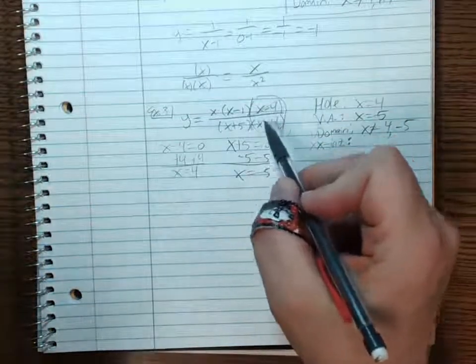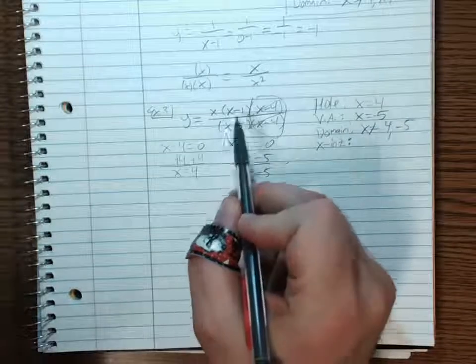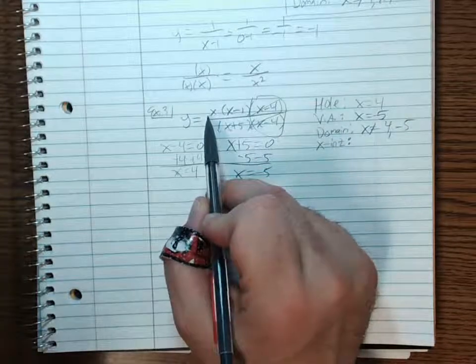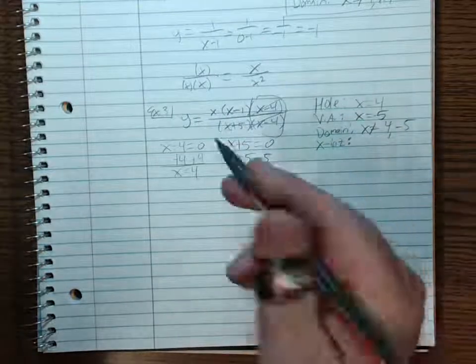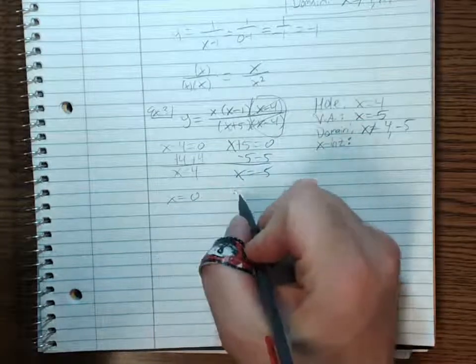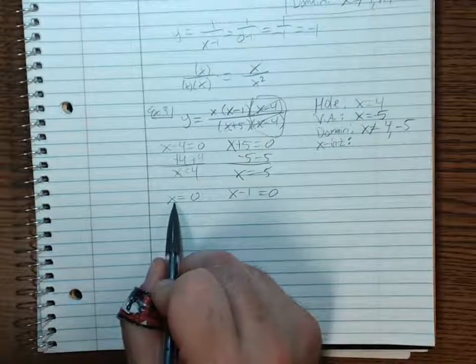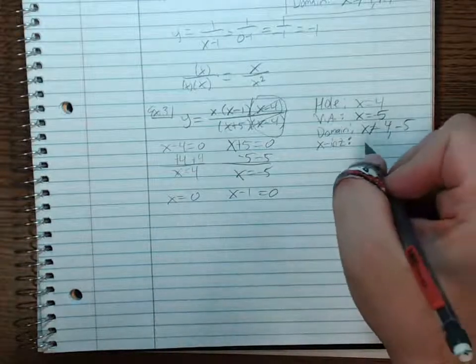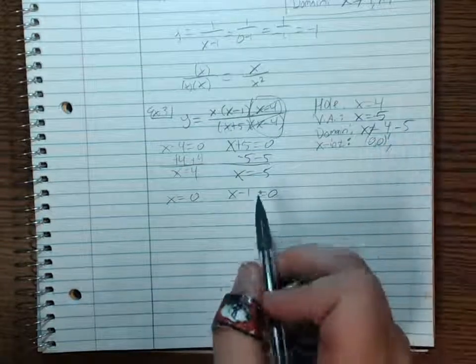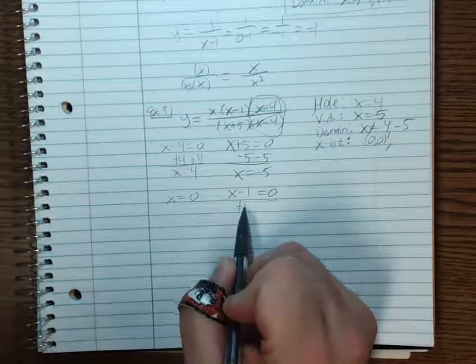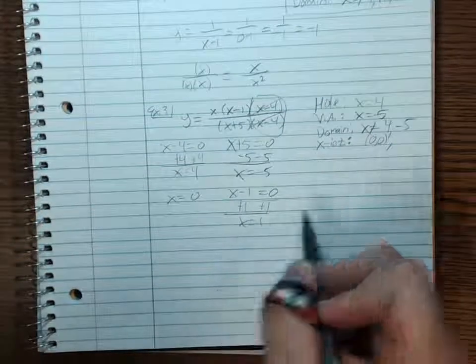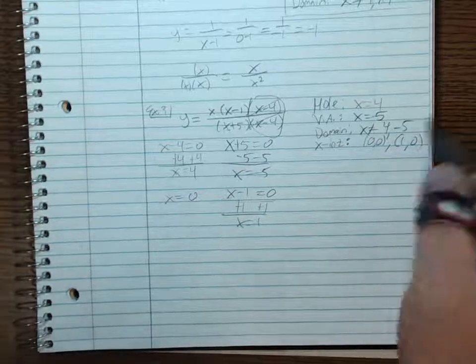So let's see, got rid of those. That was my vertical asymptote. What's left on the top? I actually have x and x minus 1 left on the top. So I need to set them equal to 0 and solve. This one is already solved. So I've got 0, 0 as one of my x-intercepts. And look at this, I add 1 and I get x equals 1. So 1, 0 will be the other x-intercept.